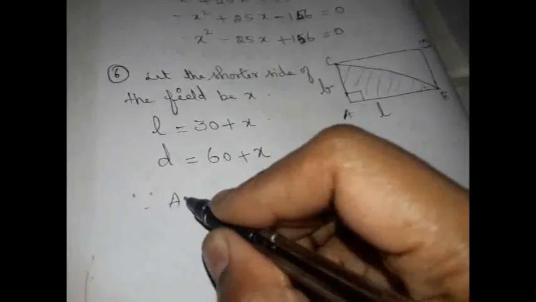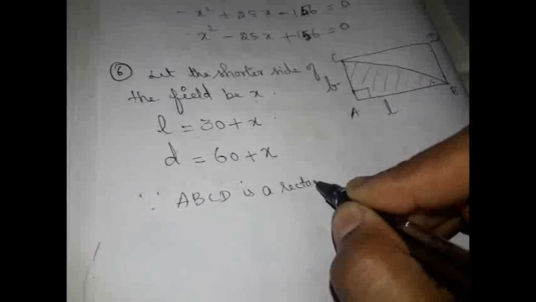Since ABCD is a rectangle, each angle is 90 degrees. Therefore, in triangle ABC, BC square equals AB square plus AC square, by what? Pythagoras theorem.